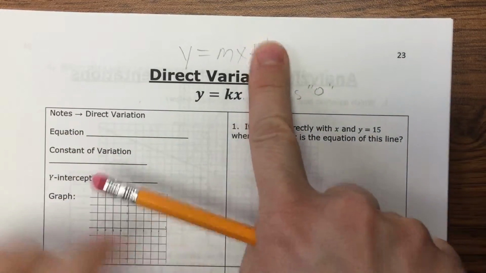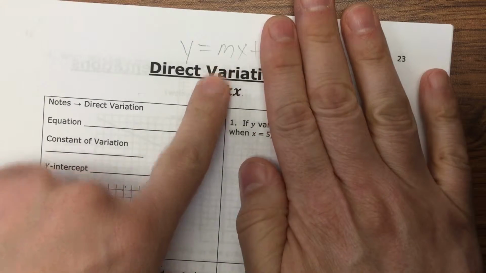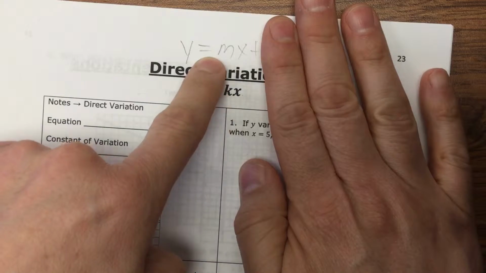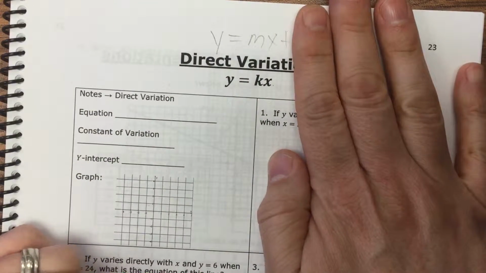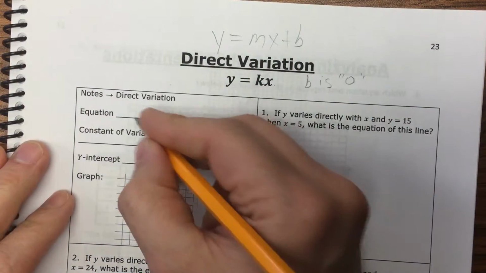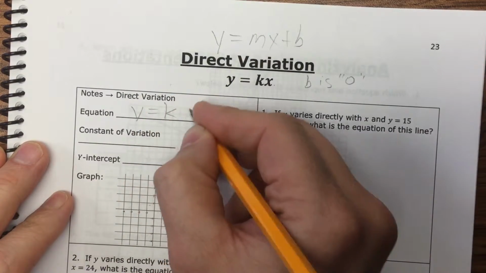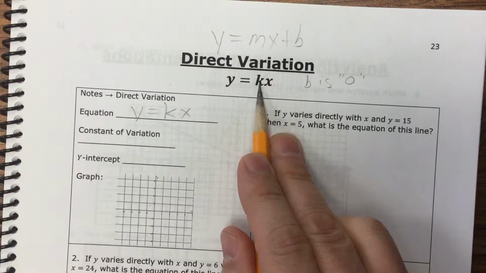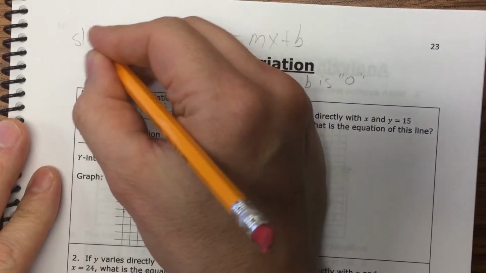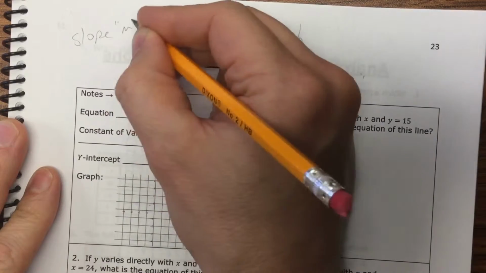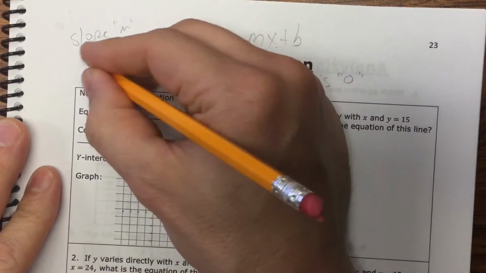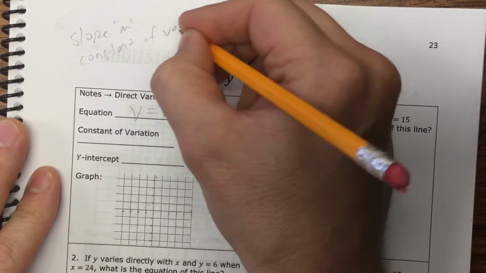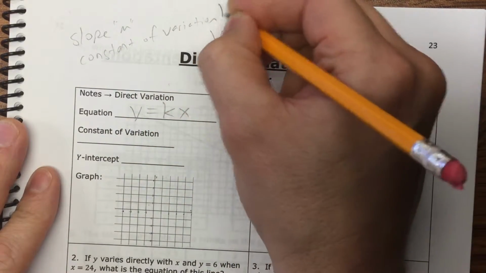So you don't even have to worry about it. Basically, y equals mx and y equals kx are pretty much the same. The k is like your slope, all right? So what's the equation for direct variation? y equals kx. You will very often need to find the constant of variation. We call our slope m, but in this instance, it's called the constant of variation, and they use the letter k. Just keep in mind, it's the same thing.